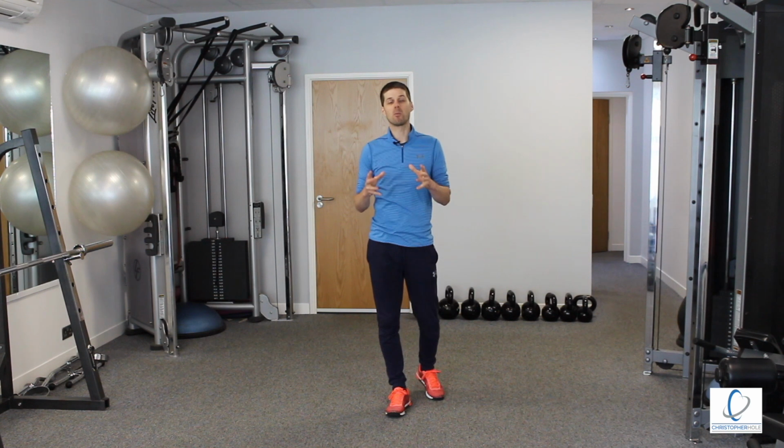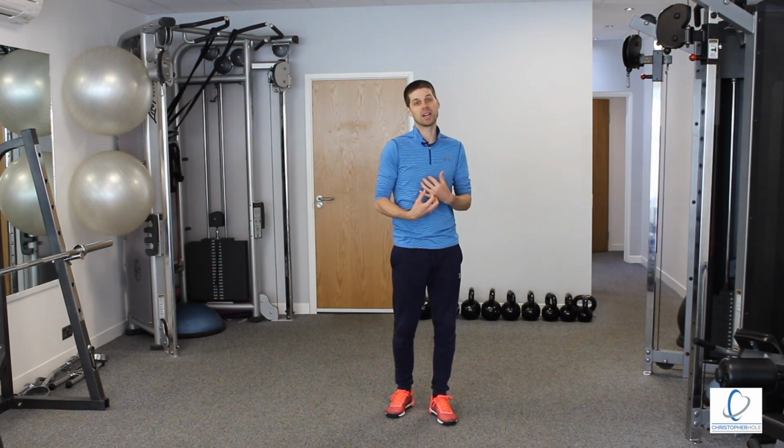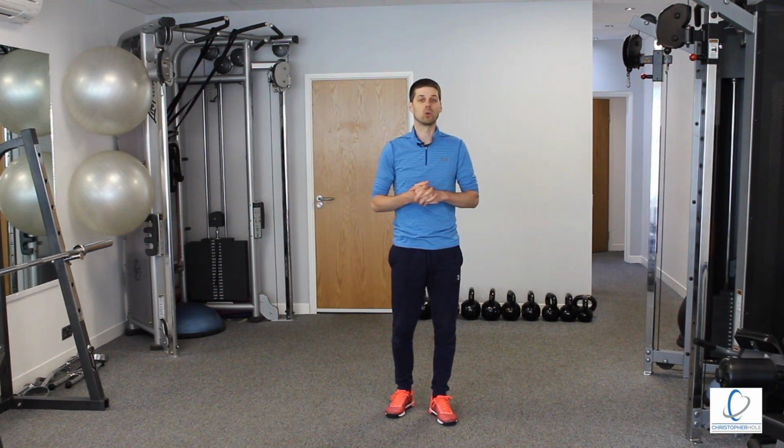So hopefully that's been of help. Hopefully it gives you something that you can now go away and start doing. You can start opening out your hip flexors and you can start opening out your psoas muscle as well.